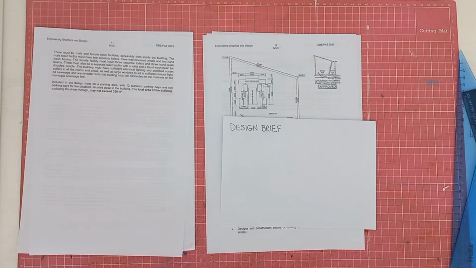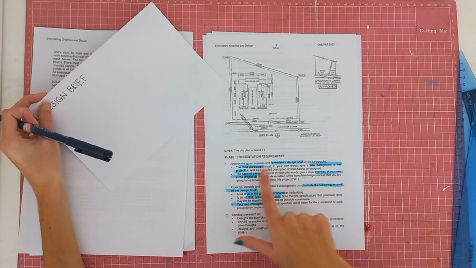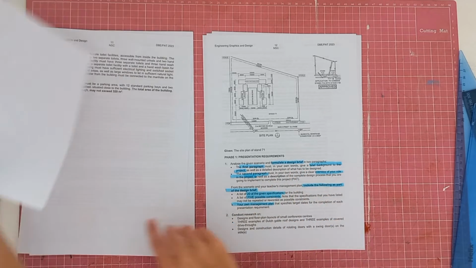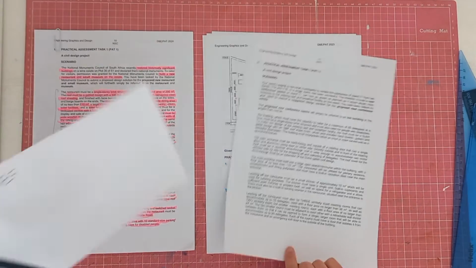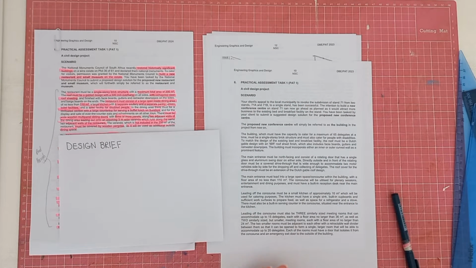Okay, so design brief. So the first thing is formulate a design brief. First paragraph must, in your own words, give a brief background to the project. So you would look here and you would say, your clients appealed to the local municipality to revoke subdivision of stand 71 from 2 stands, 71A and 71B, to a single stand has been successful.